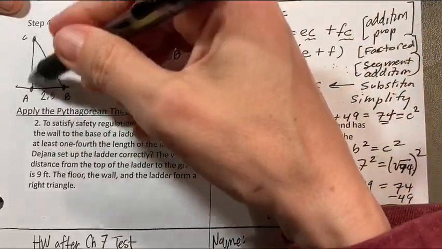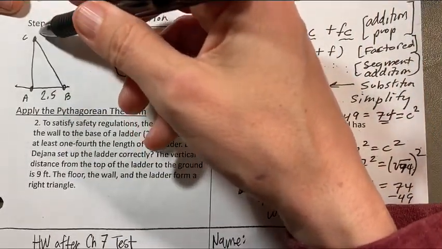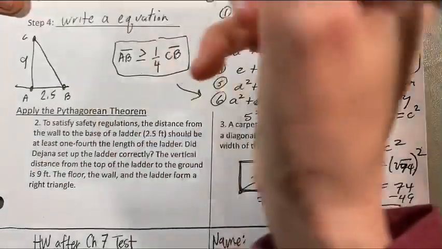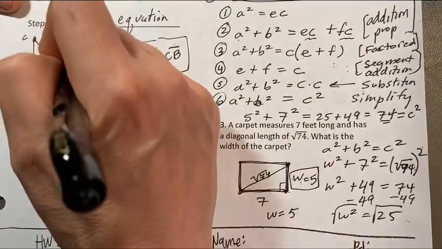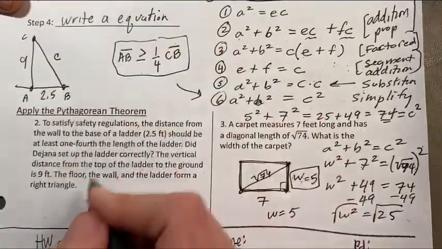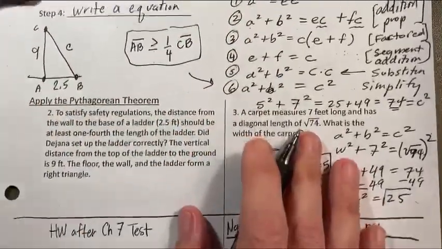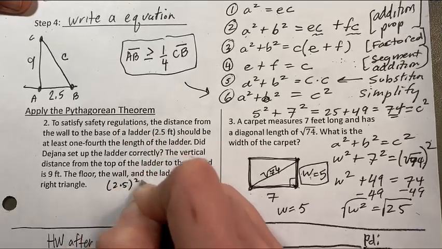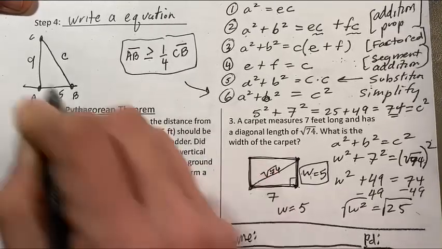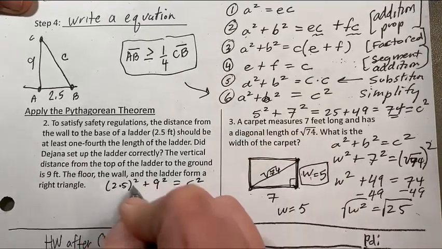Okay, now let's set this up. What if the vertical distance from the top of the ladder to the ground was 9? Is everything set up properly? Well, let's try this out. Let's call that C and see what happens. So we're going to take A squared, we'll say is 2.5, B squared, 9, C squared we don't know. Let's find out.